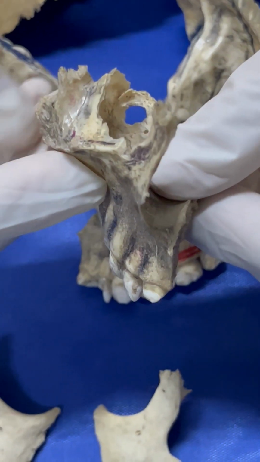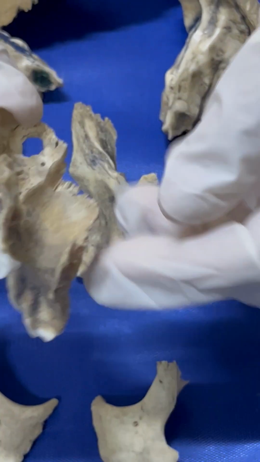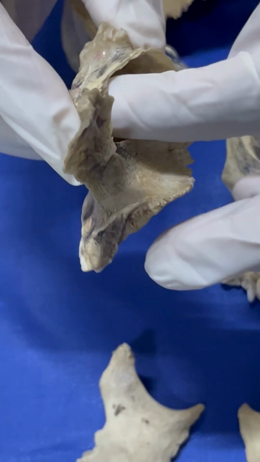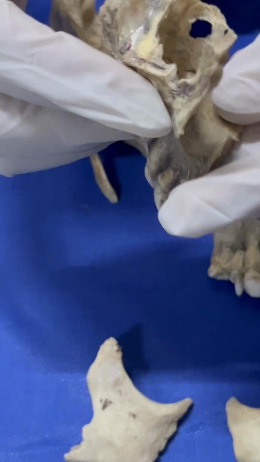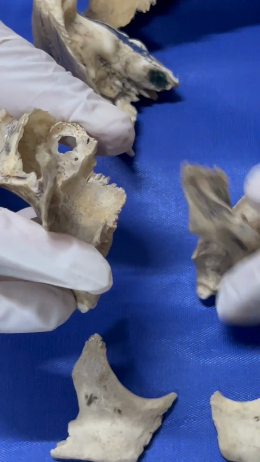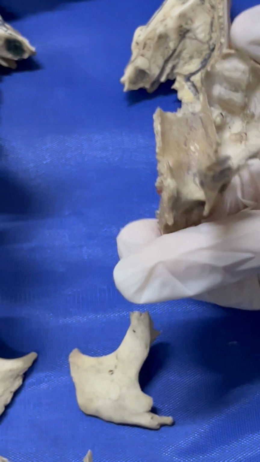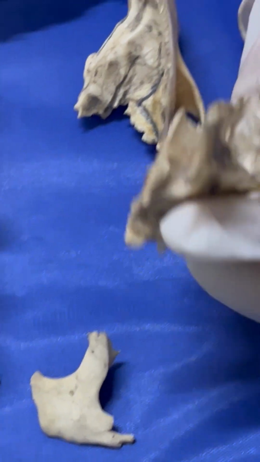This is the zygomatic process, should be laterally, and this projection is on the medial side. You can see on the medial side there is a bigger sinus, the maxillary sinus, so it should be like this, and this belongs to the left side. So you can make the difference between the right side and the left side.